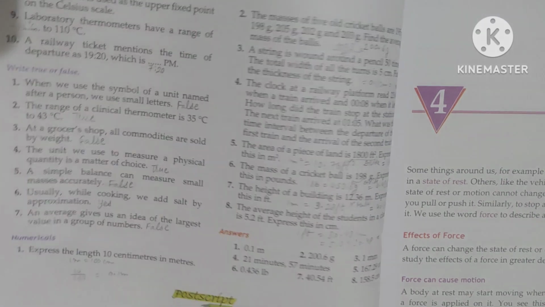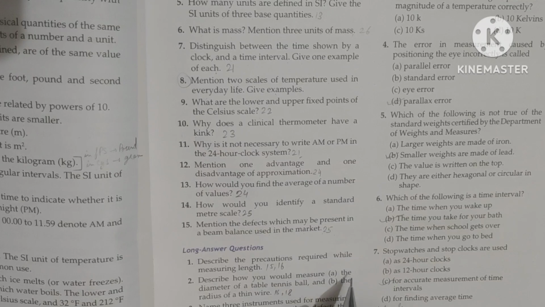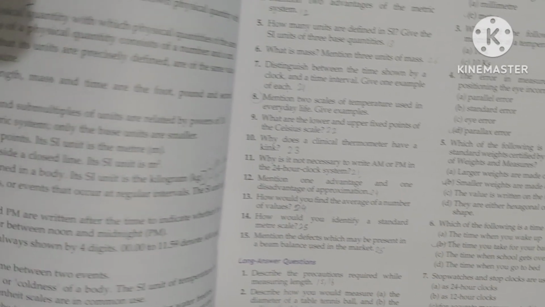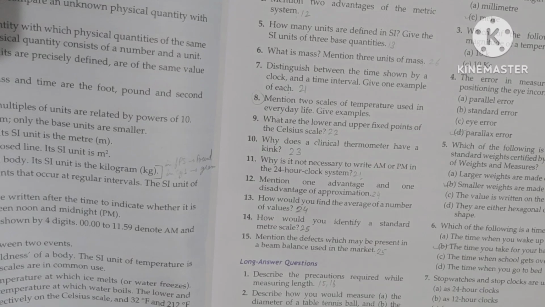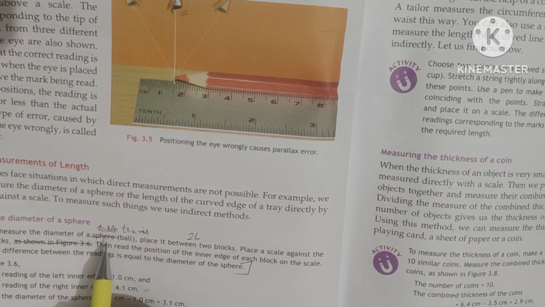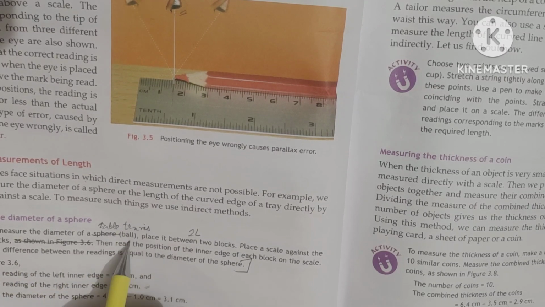Come to the second long answer now. Second long is, describe how you would measure the diameter of a table tennis ball and the radius of a thin wire. The diameter of the table tennis ball is at page number 16. Here the sphere or ball is written. You can write the diameter of the table tennis ball.